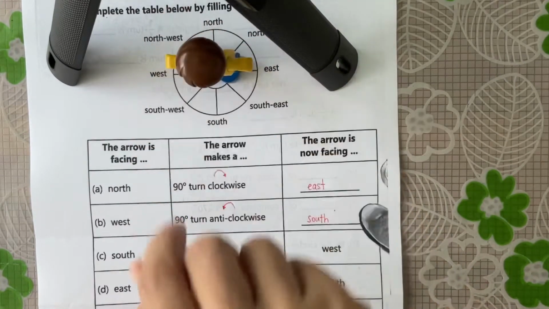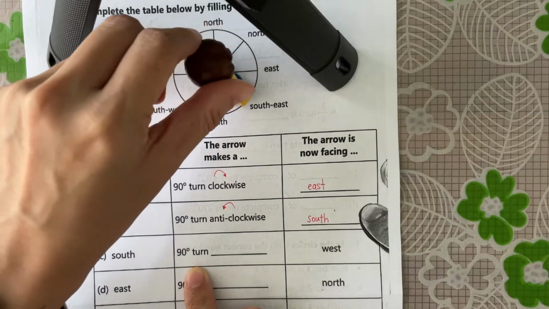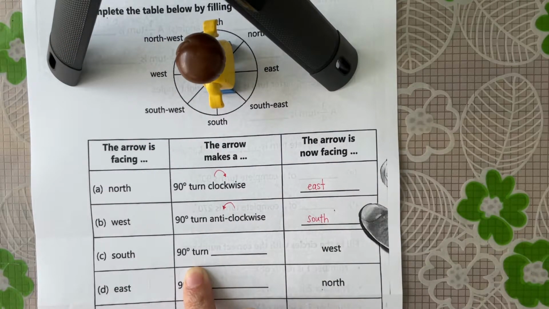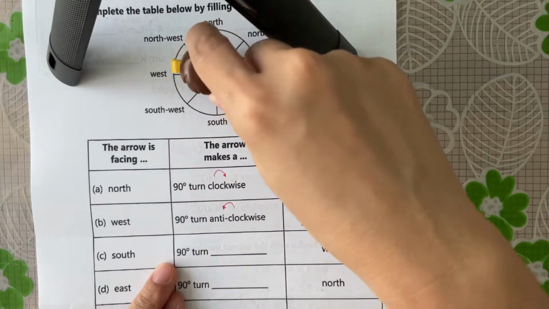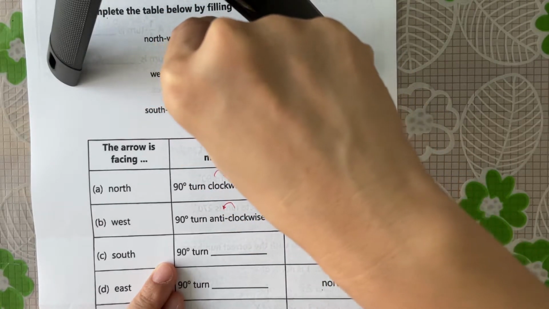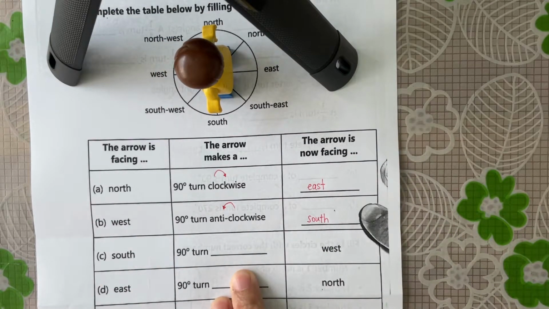If he turns anti-clockwise, he will reach west after turning this angle, which is 90 degrees then. Well, you will realize that turning clockwise at 90 degrees will reach the facing of west.